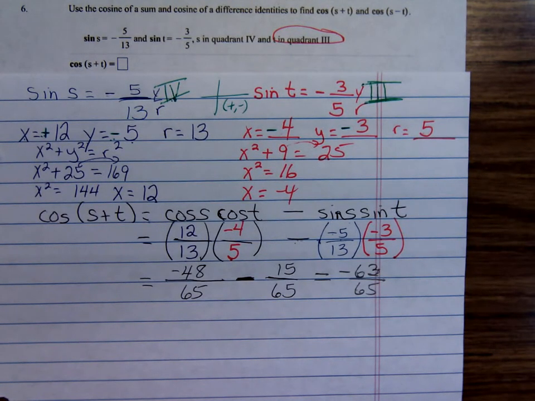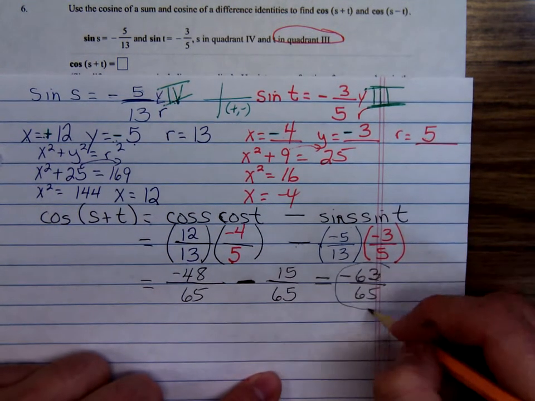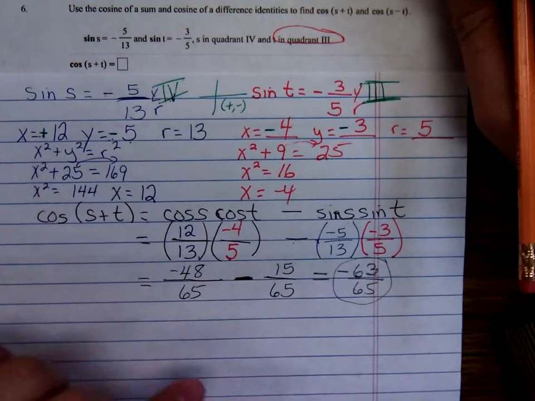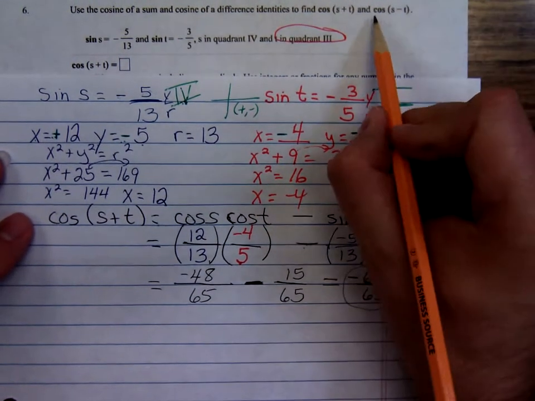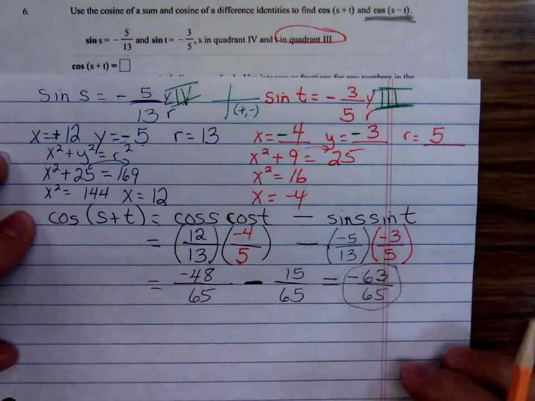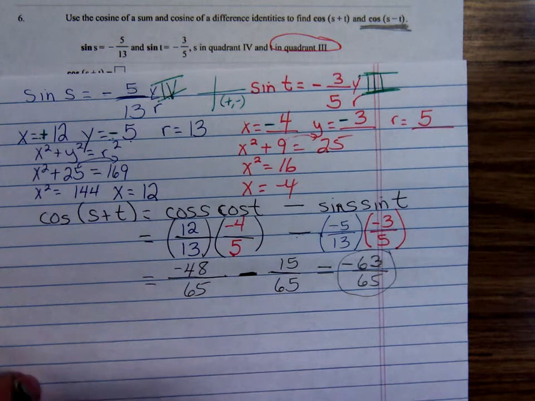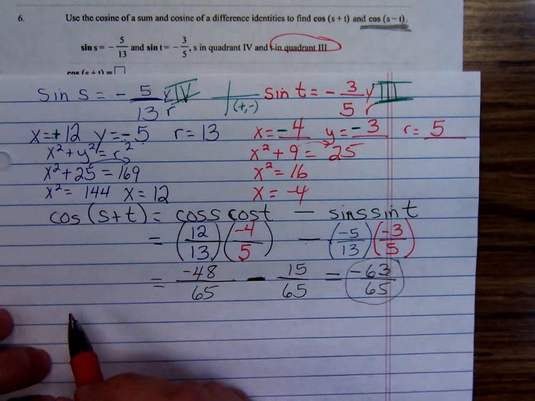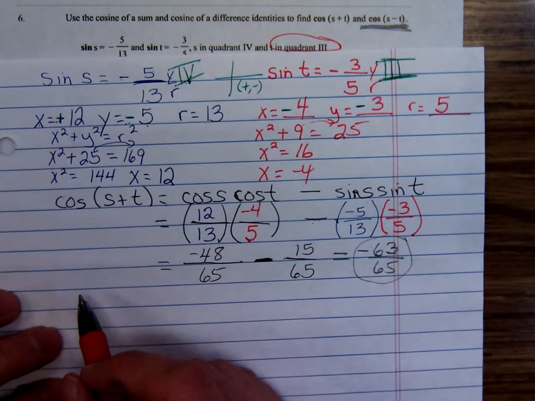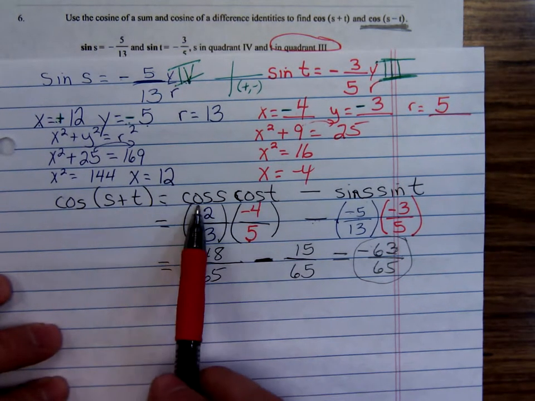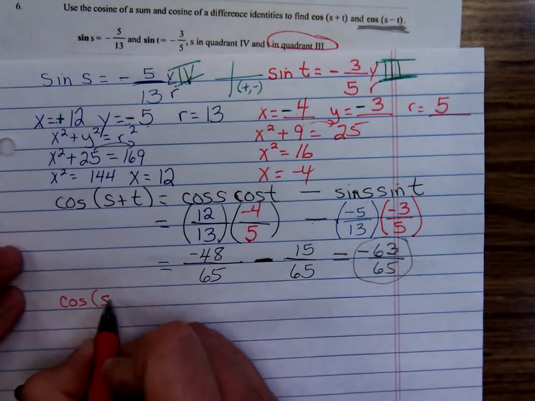Now, we've done one of the two parts, but actually I think we're almost finished. We still have to find cosine s minus t, but how would that change? We'd still have the cosine, cosine, change, sine.